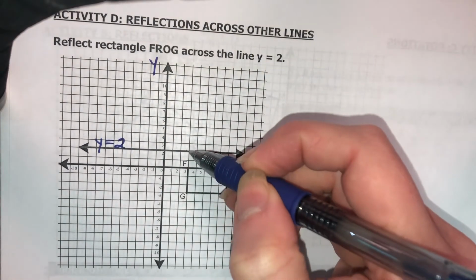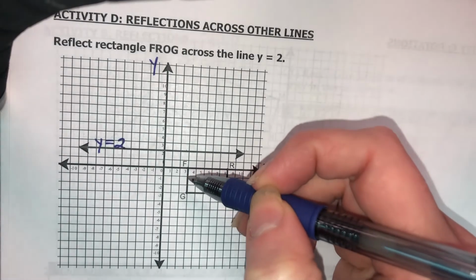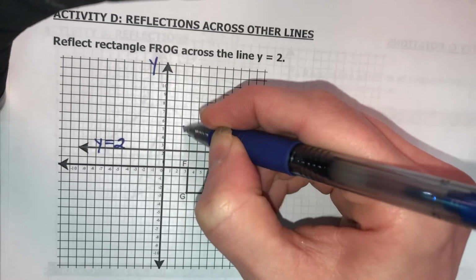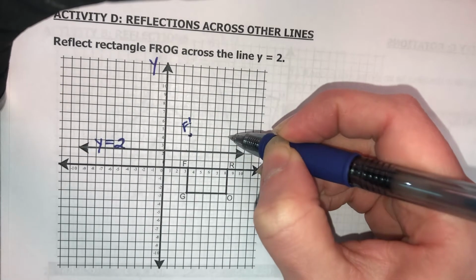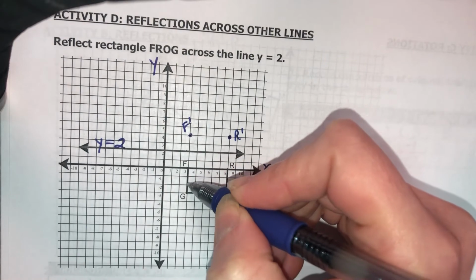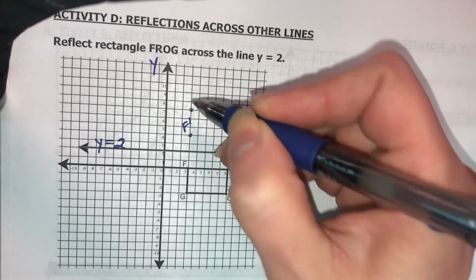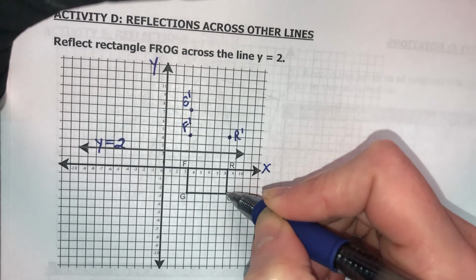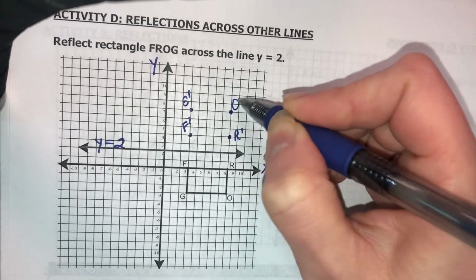Look to see how far away each point is from that line and go that same distance away on its opposite side of that line. So like F is 2 below, so I'm going to make F be 2 above for F prime. R is 2 below, so I'm going to make R be 2 above for R prime. G is 1, 2, 3, 4, 5 below, so I'm going to make it 1, 2, 3, 4, 5 above for G prime. And O is 1, 2, 3, 4, 5 below, so I'm going to put O 1, 2, 3, 4, 5 above the line, O prime.